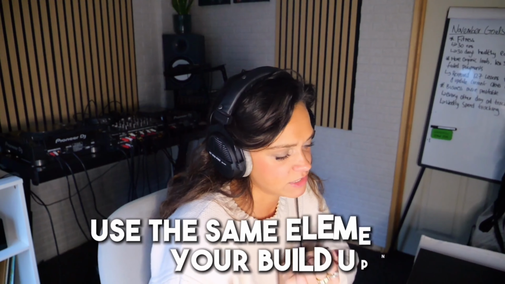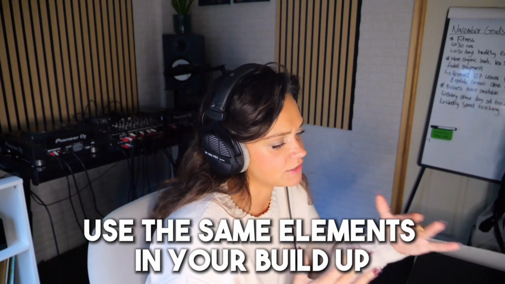That is how you can take your synth, give it more attention, and use the same sort of elements in your build up to then bring it back in.